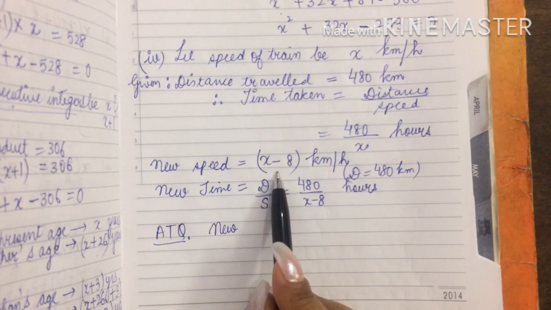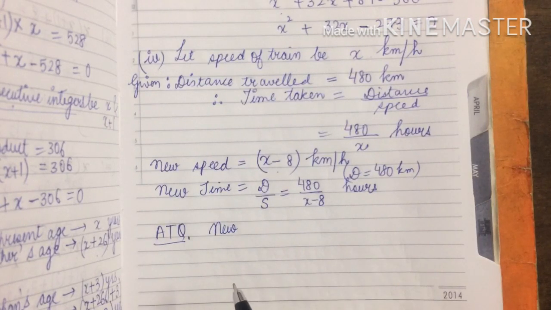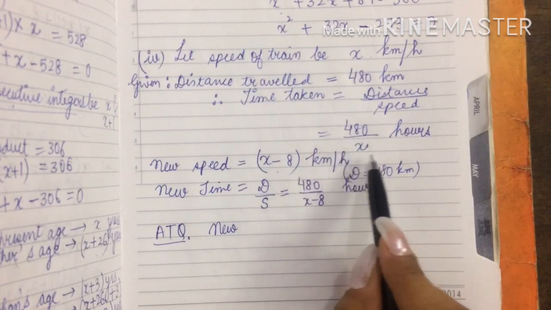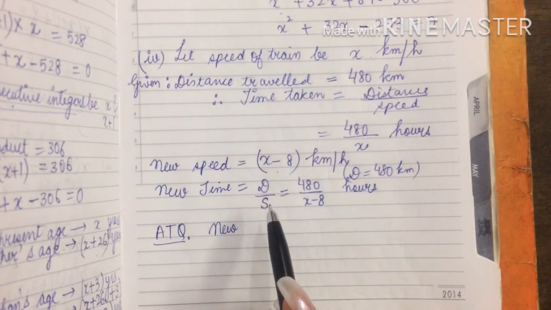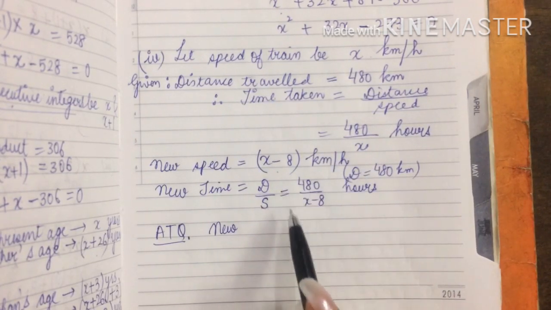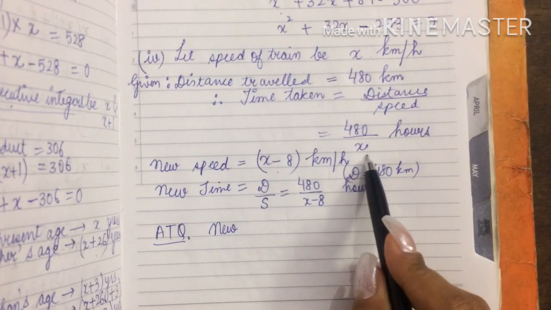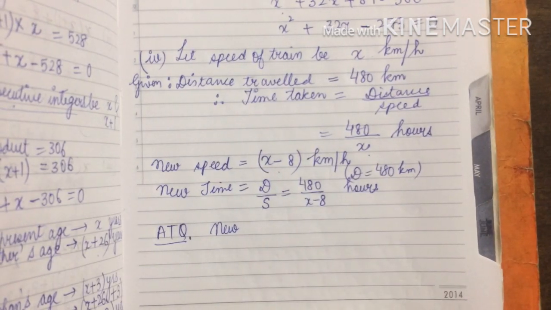So according to the question, when the speed reduces, the time taken is 3 hours more. So originally the train was taking this time, and when the speed is reduced, the train takes this time, and this time is 3 hours more than this time. So let's write this in the form of an equation.